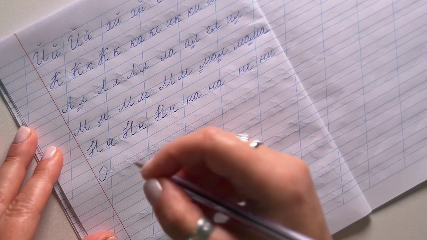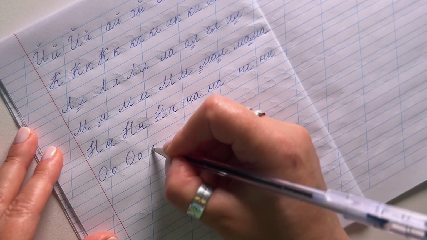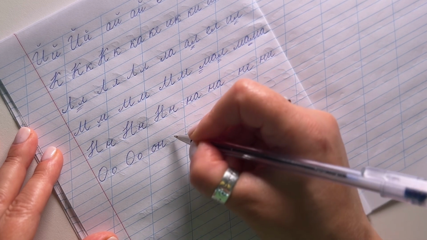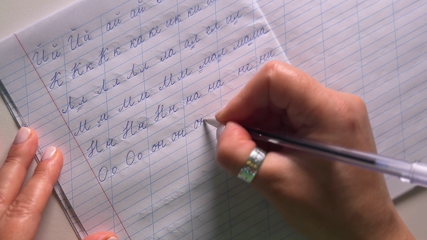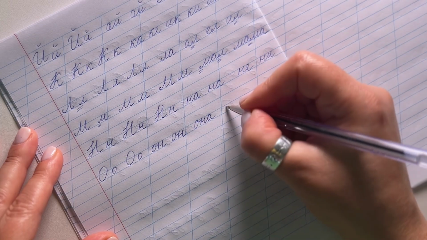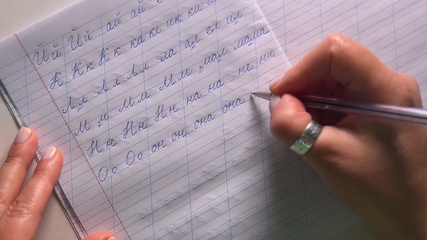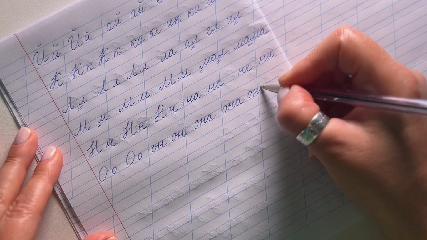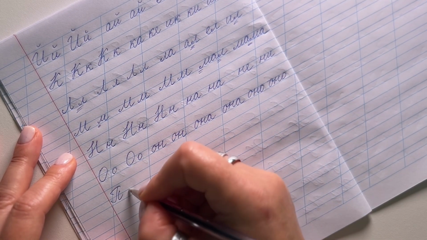Then O. O is simple, as everywhere. You can connect it to other letters on top, or it can also be at the bottom. So here we connect it at the top. Он, она, оно. The next one is P, another letter with a cap.